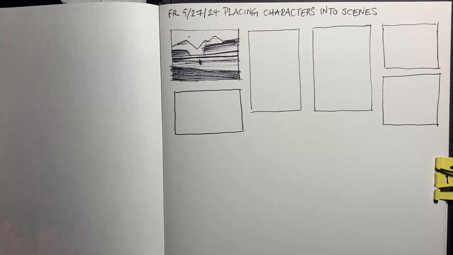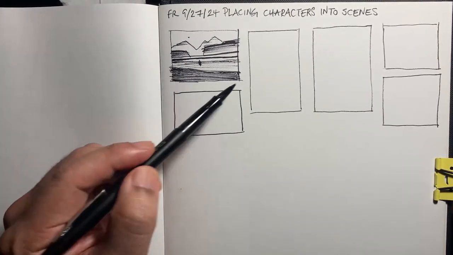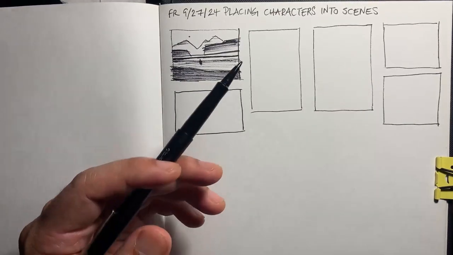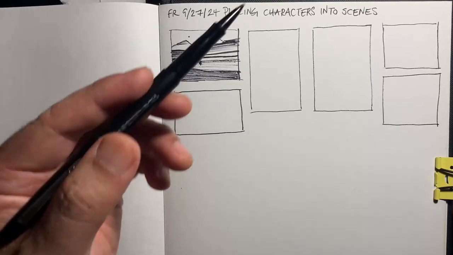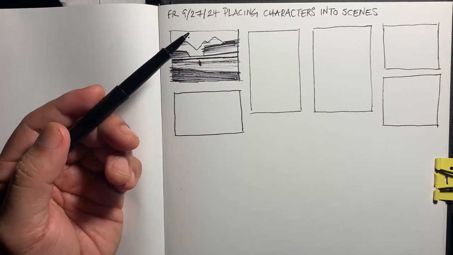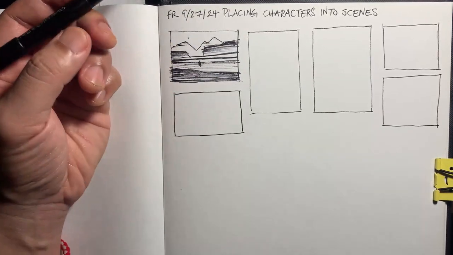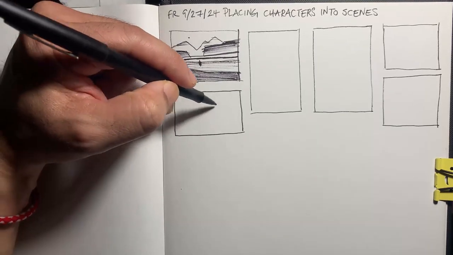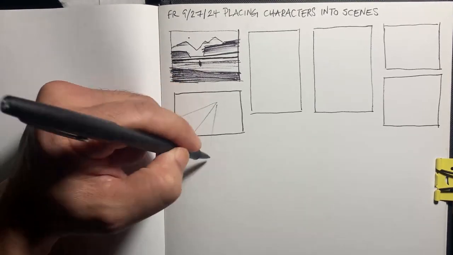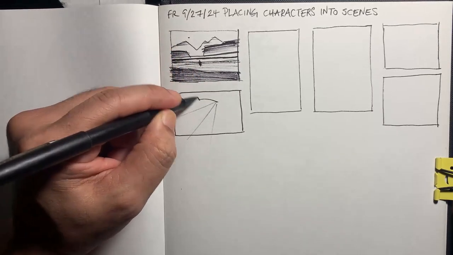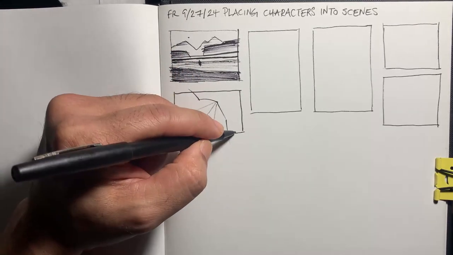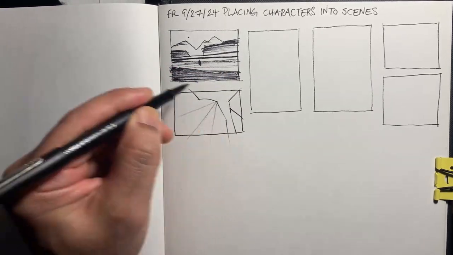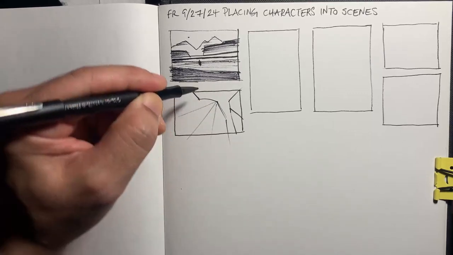The next thing is, so this is composition and value, and then to come up with a scene, there are different approaches. One is you could think about the perspective. So for example, I'll go with this one. You could have some lines that go towards a 1-point perspective.